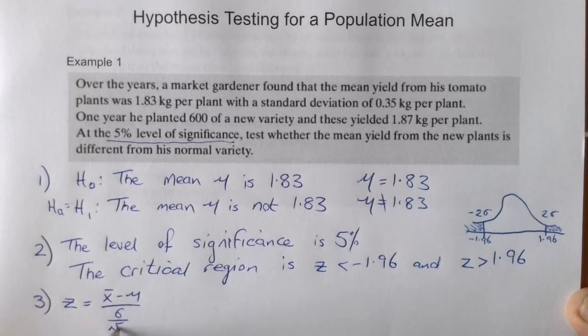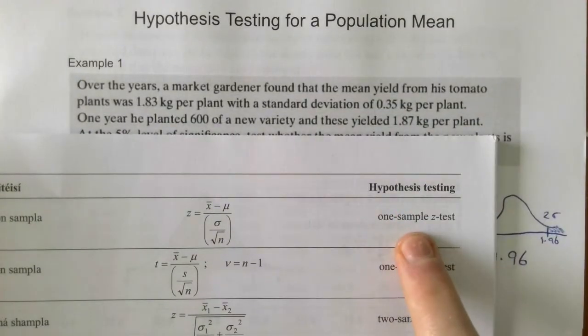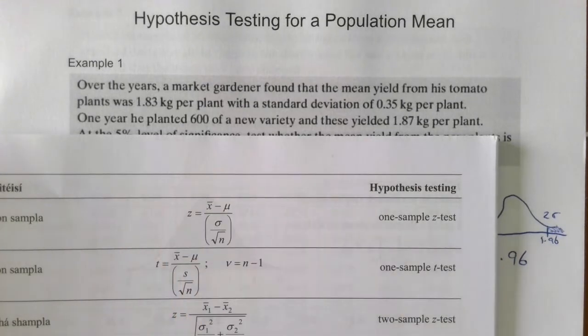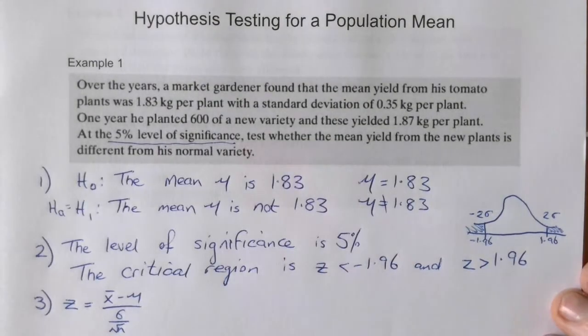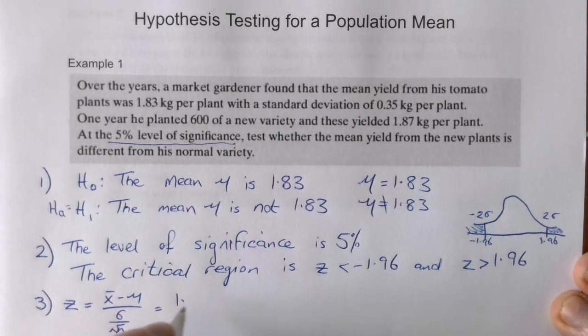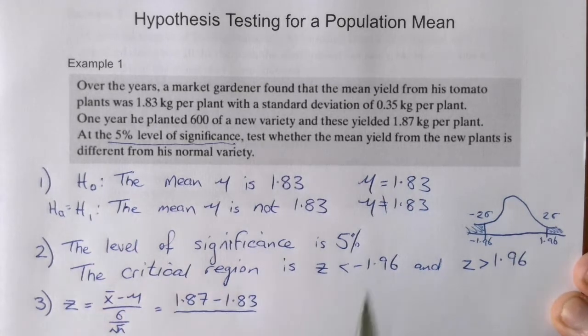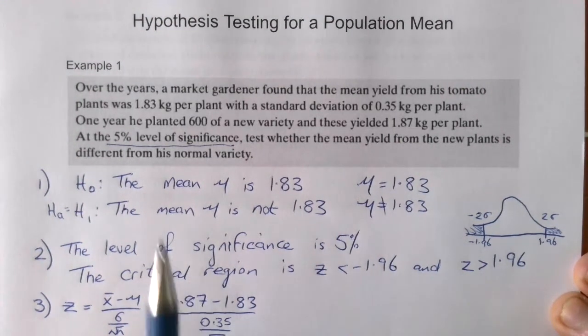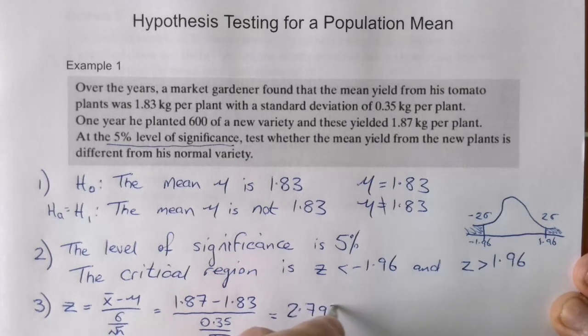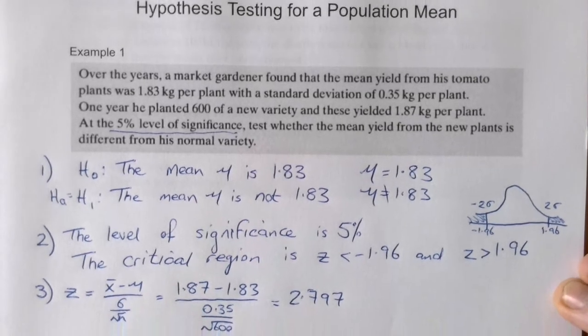So you write the formula down. It's given to you in your log tables. You can see it here. It says hypothesis test and 1 sample z test. So this is the formula here, given to you. And then you're going to fill in your values. We have our sample mean, which is 1.87. Our mean, which is 1.83. And then it's all over the standard deviation, which was 0.35, all over the square root of n, which was 600. Then we can put the full thing into the calculator and it'll give us our answer, which is 2.797. So that will be our test statistic.